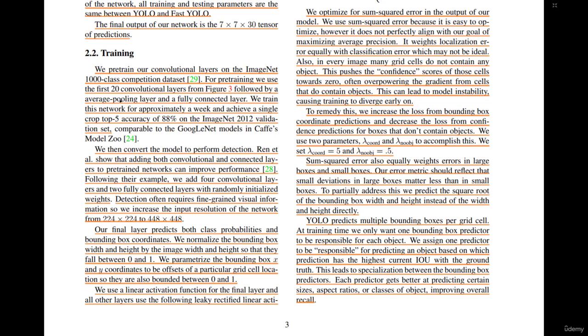For pre-training, they used the first 20 convolutional layers, so we shall not repeat this exactly, because this is going to take long, and also because we're trying to come up with a model which can be used in low resource environments. This took over a week and achieved a top 5 accuracy of 88% on the ImageNet 2012 validation set, which is comparable to the GoogLeNet models in Caffe's model zoo.